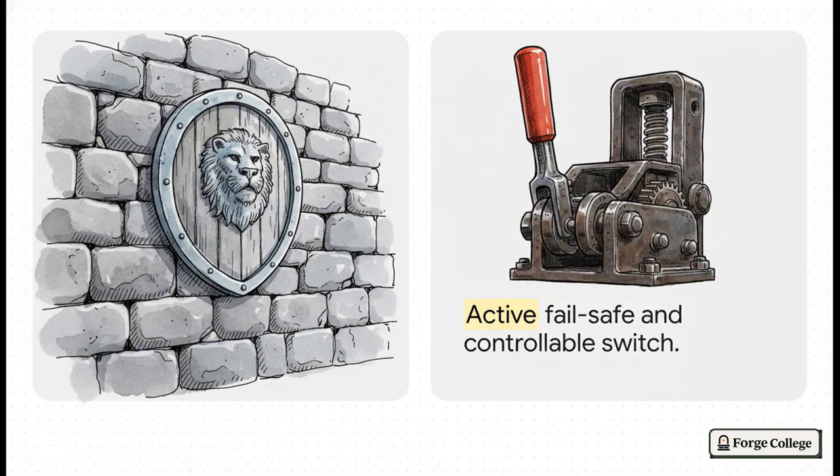First, we have defensive programming. This is your passive protection. It's your strict input validations, your fail-safe defaults, essentially the guardrails you build into your code.